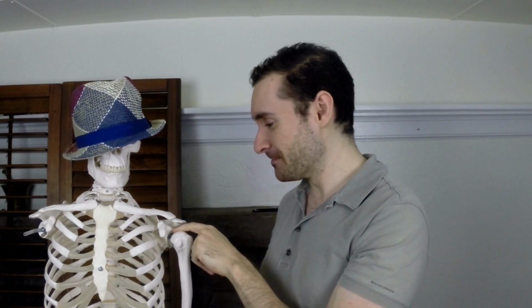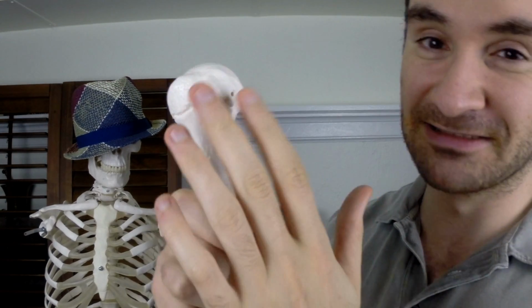Your long head starts here at the glenoid rim, and it comes down between two structures called the greater and lesser tubercle. It runs through the bicipital groove right here, and it comes down and attaches to a bone in your arm called the radius, right there.